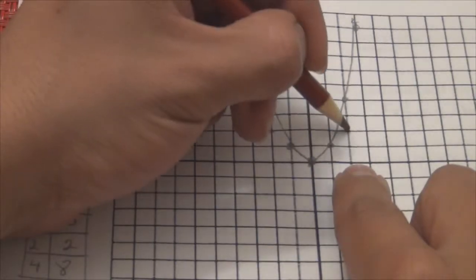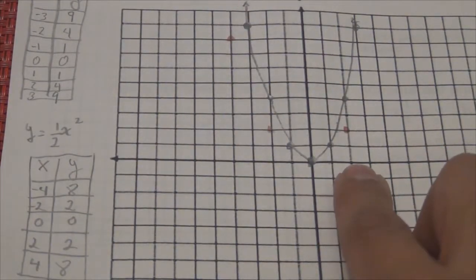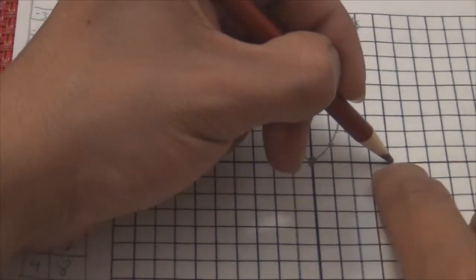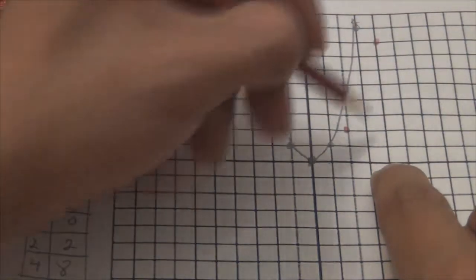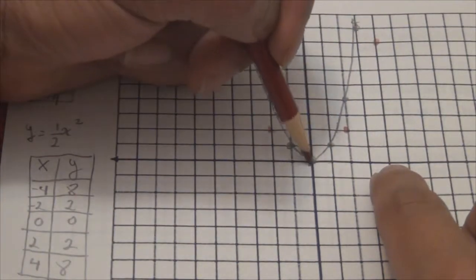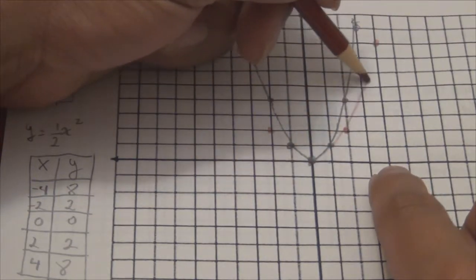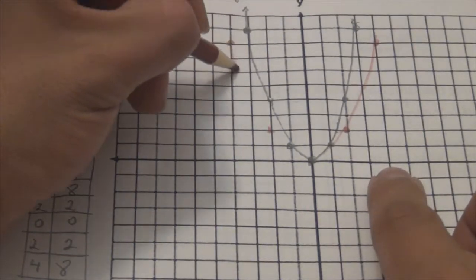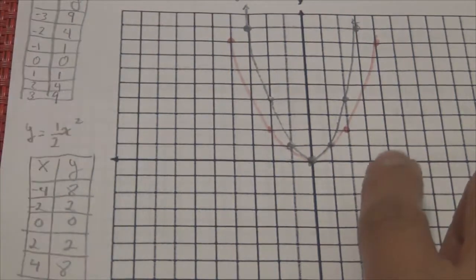Then I have 4, 8. Or I could have just gone like that. All right, so my parabola looks like this.